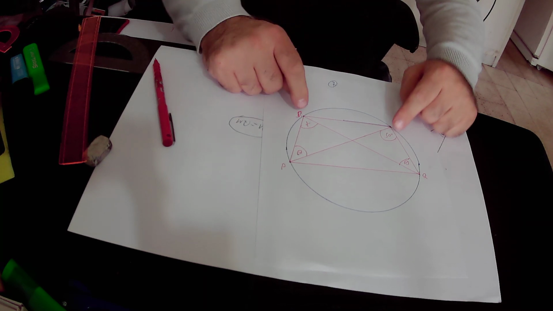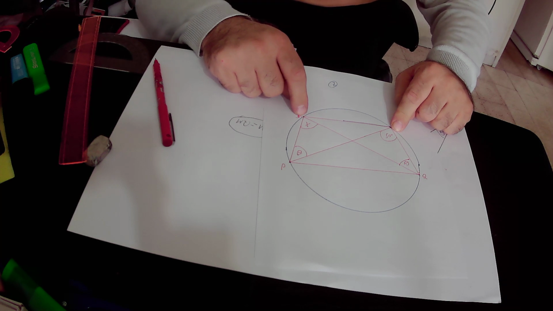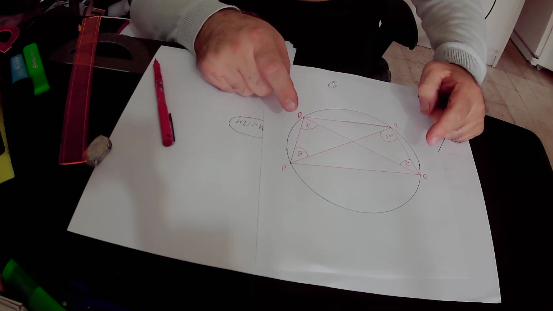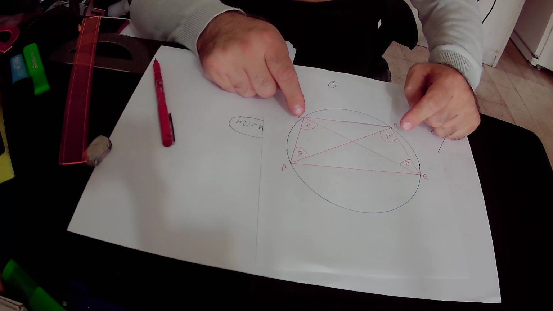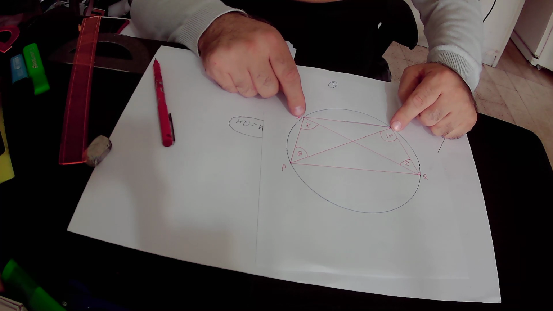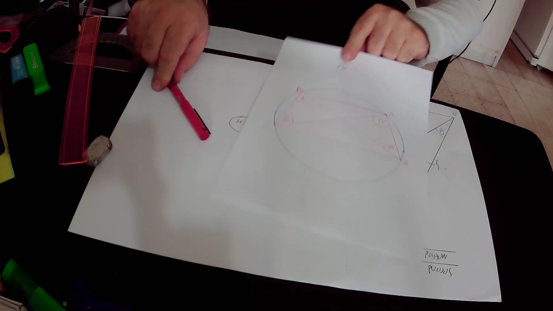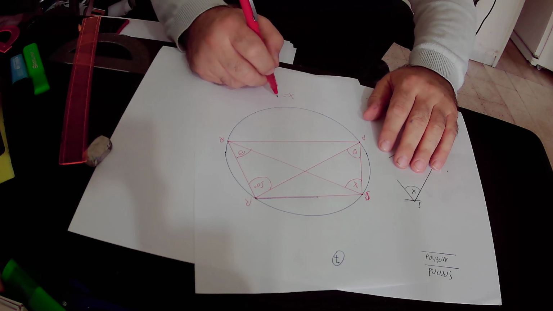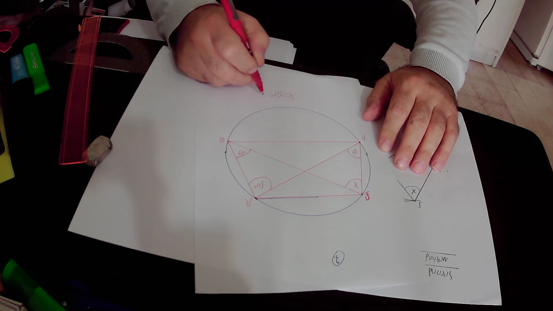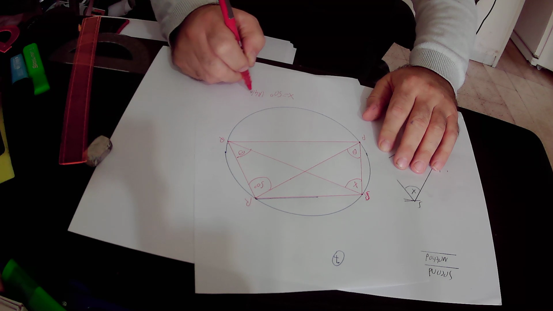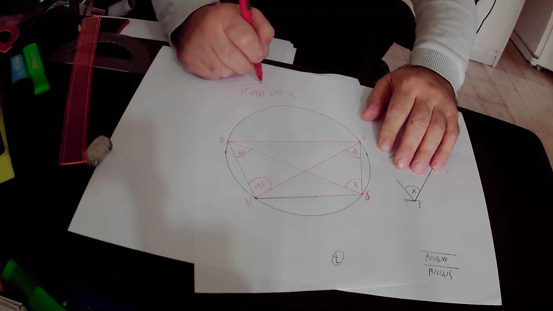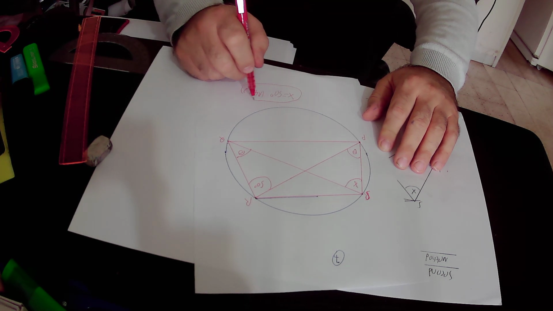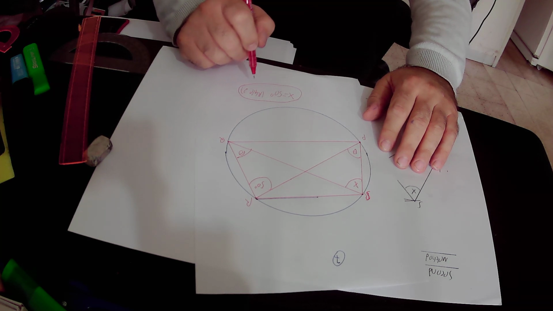Therefore X equals 50 degrees. So the value of X is 50 degrees according to the second method.